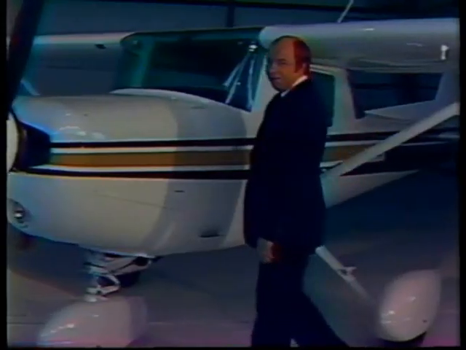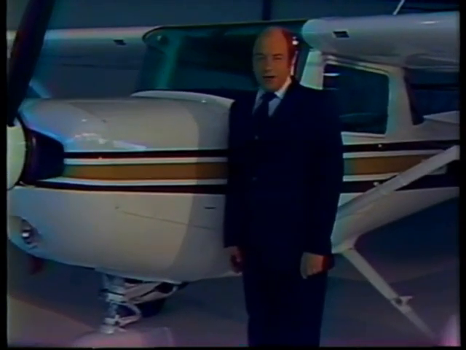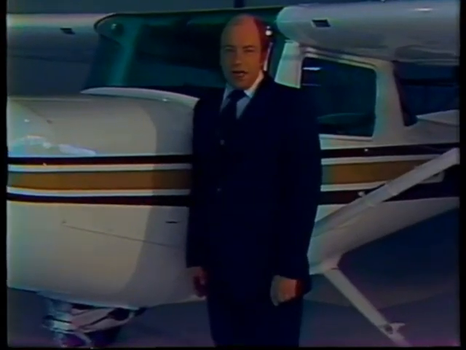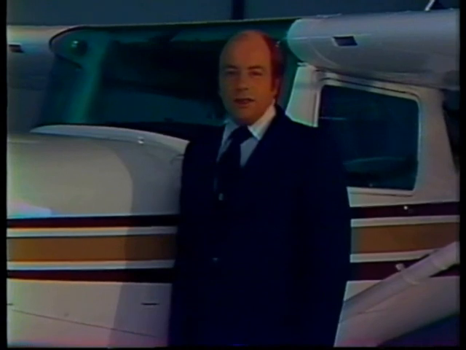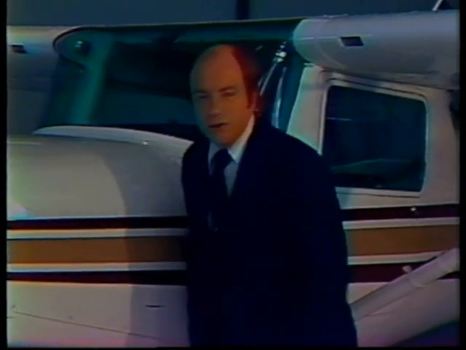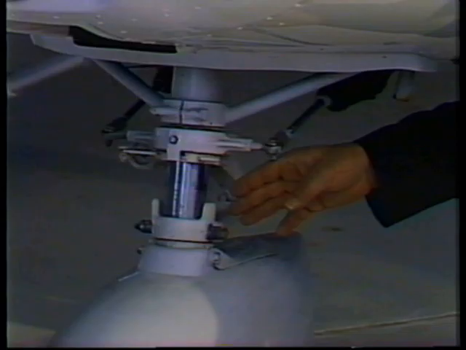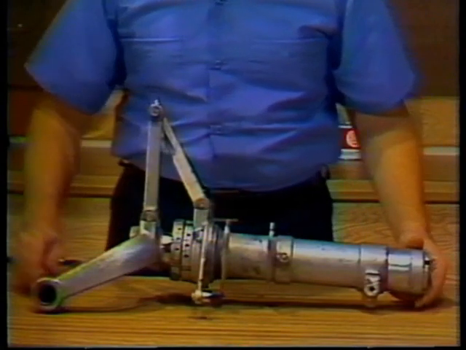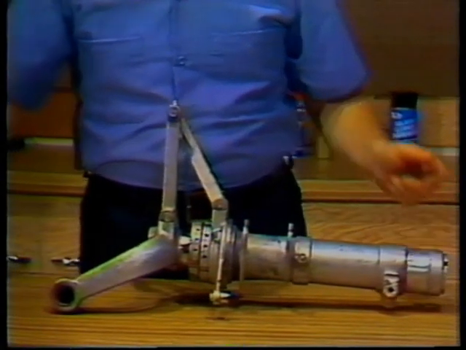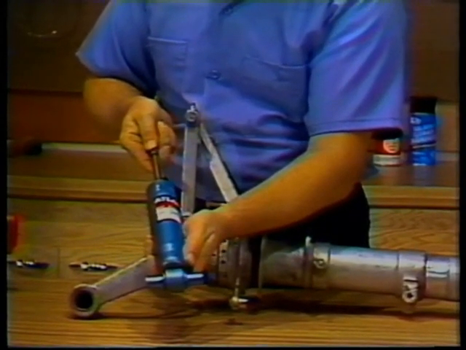Since there are many different types of shock struts in use today, only information of a general nature will be presented here. For specific information about a particular aircraft, always consult the manufacturer's service information. Oleo struts are self-contained hydraulic units, which must be inspected and serviced regularly. Aircraft Oleo shock struts are very similar in function to the shock absorbers on an automobile.